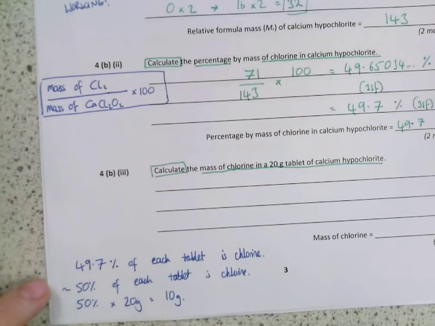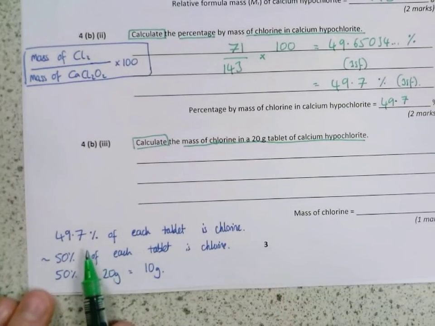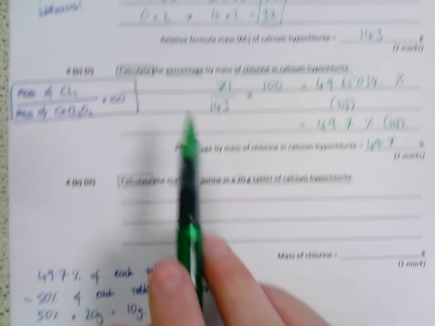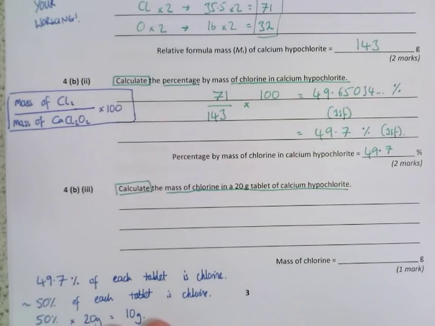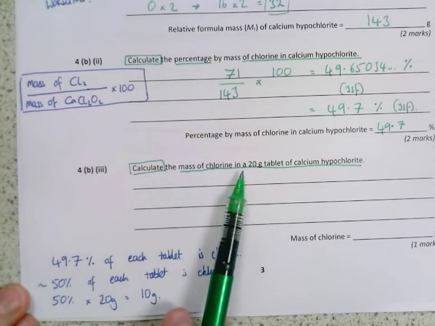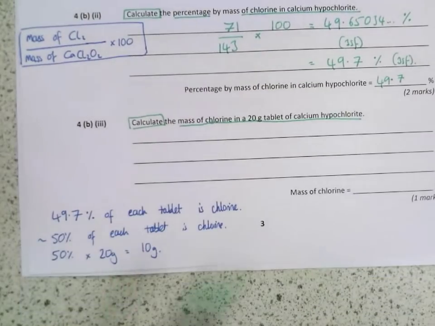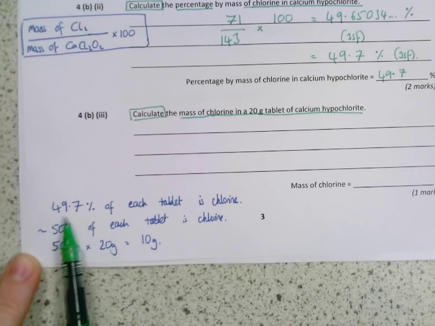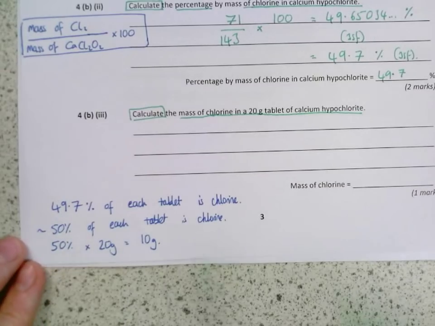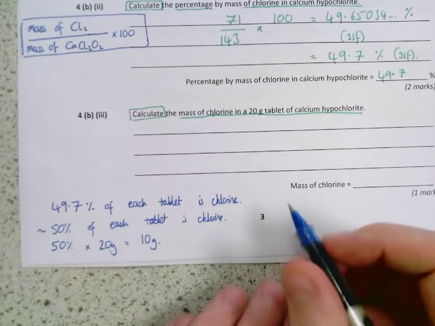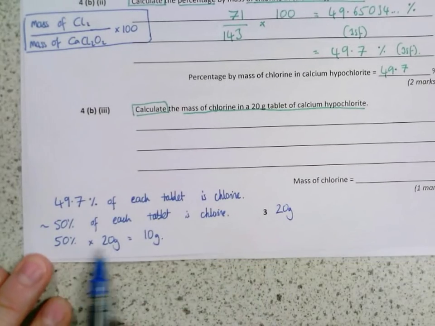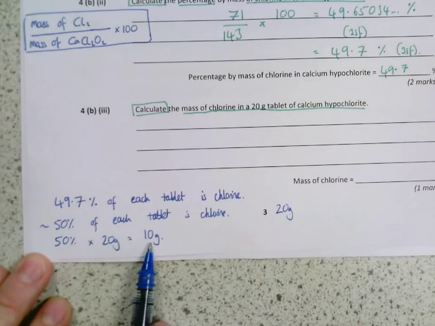Now, moving on, 4B. 49.7% of each tablet is chlorine. I've taken that number from up there. We know that the percentage of chlorine in each tablet is 49.7%, and they've said calculate the mass of chlorine in a 20-gram tablet. Okay, here's how we do it. Let's imagine, instead of 49.7, it was 50%. This might make things easier. If I said to you that 50% of each tablet is chlorine, how much chlorine is there in a 20-gram tablet? You say, well, miss, it's going to be half. 50% of 20 grams is going to be 10 grams.